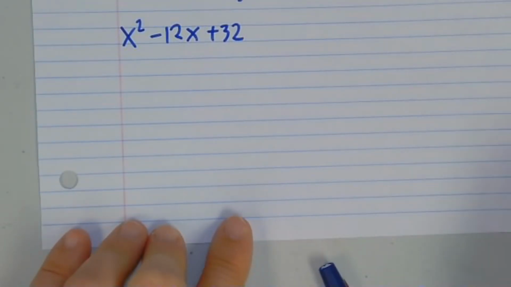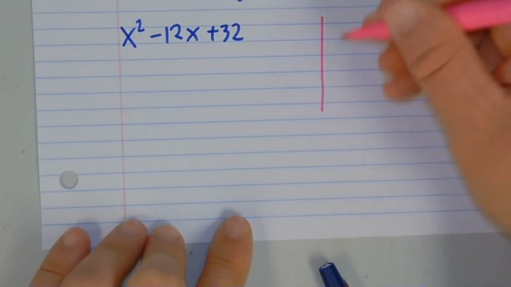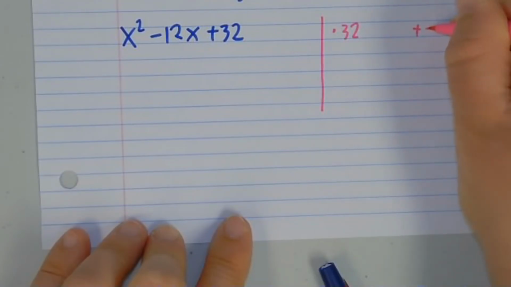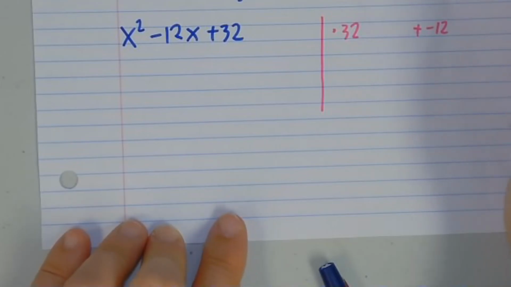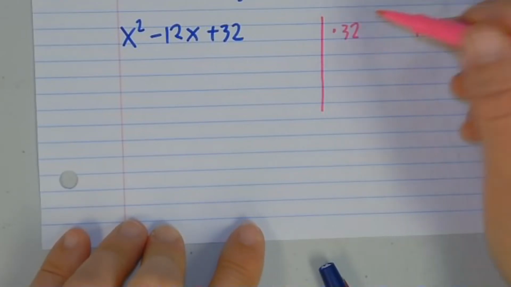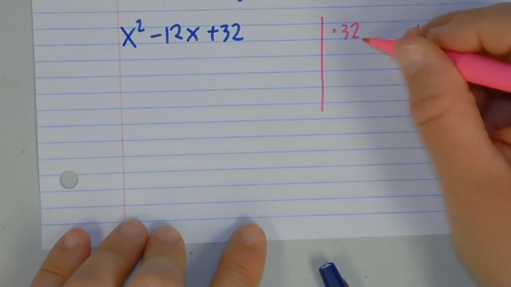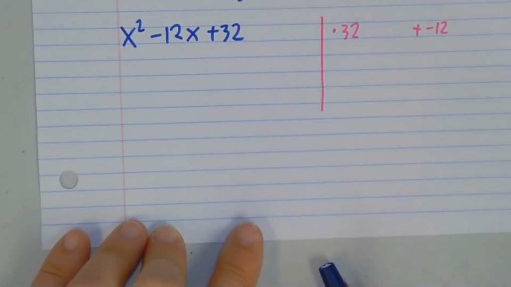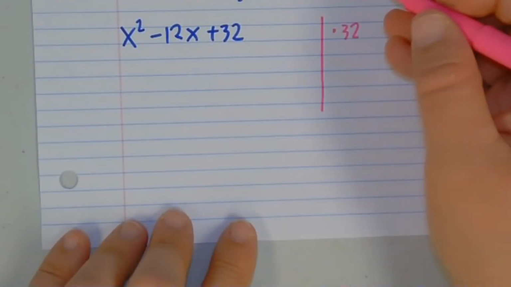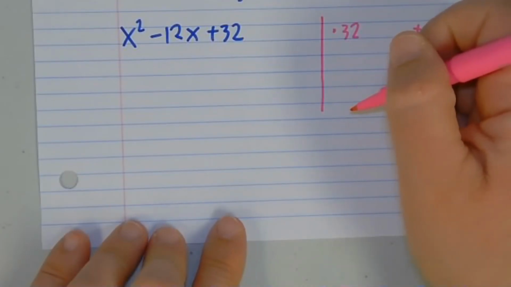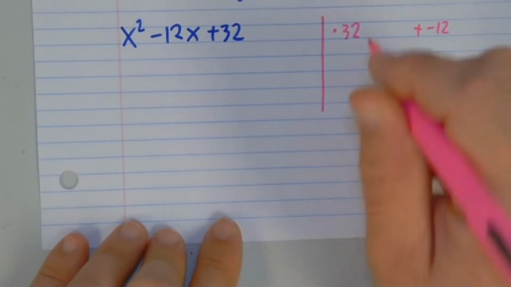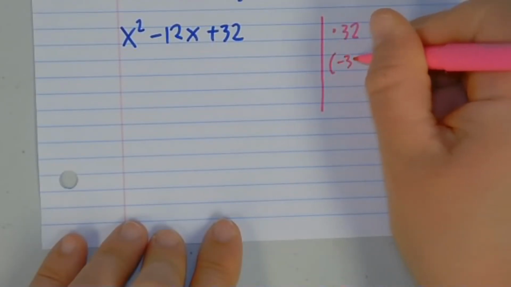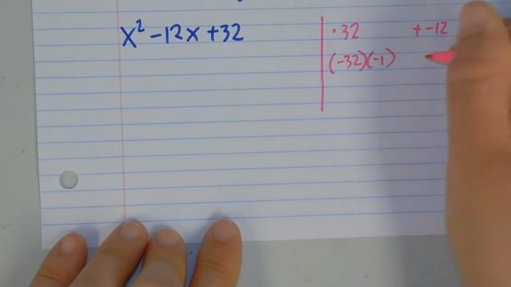So I'm going to do the same thing where I need numbers that multiply to 32 and add to negative 12. And now I know this is positive, and a negative times a negative is a positive. So since it needs to add to a negative number and multiply to a positive, I'm going to try negative numbers. And in this example, I just start listing. If you can see right away where to start guessing, you can skip to the right guess. But if you don't see those patterns yet, it's okay just to be like, well, negative 32 times negative 1.